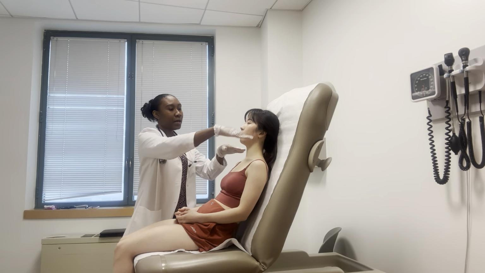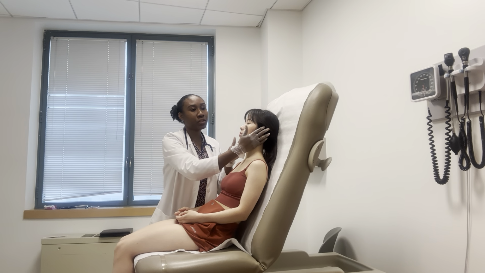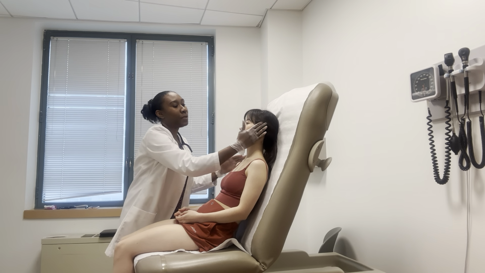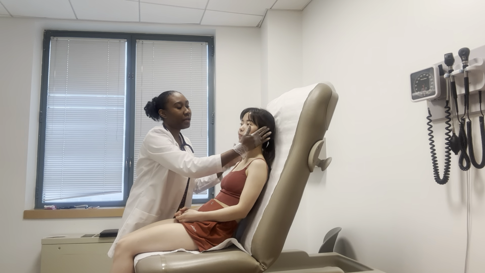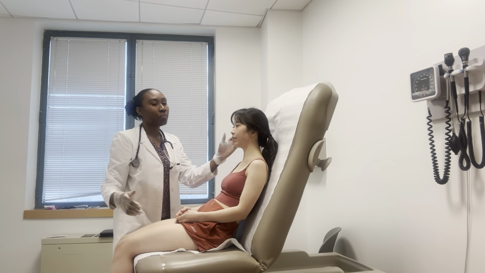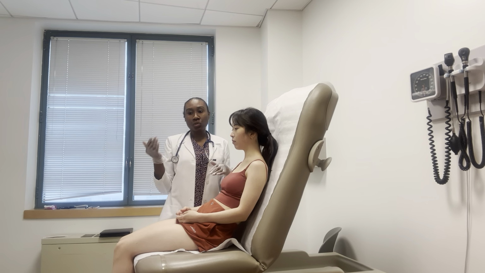I'm gonna do for your strength, muscle strength. You're gonna press against my hand. Don't allow me to turn your head. The other side. Good. So her muscle strength in her neck is also 5 out of 5.